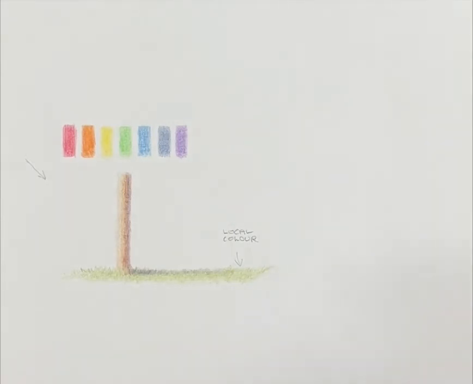So black often just kills the shadow colour. So you have to just play around depending on your local colour and choose a nice colour for your cast shadow. And that is why we don't find black in cast shadows.